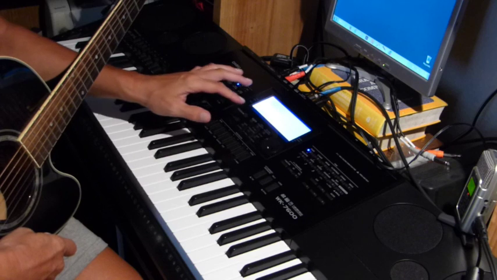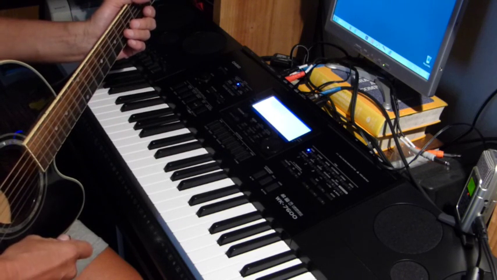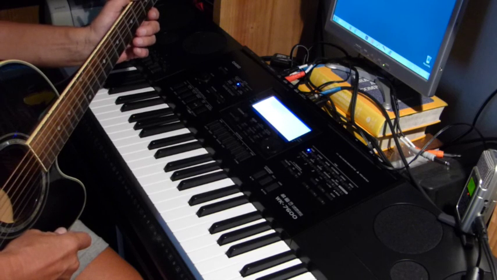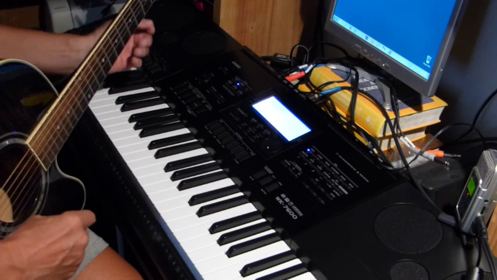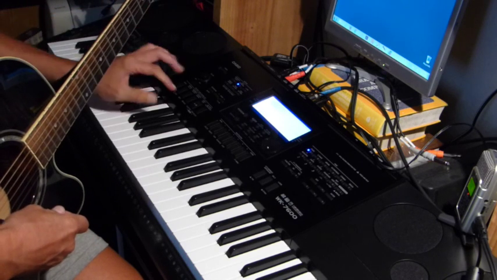And what I did beforehand, like I said, is record a MIDI recording of a piece that I wanted to overdub with the guitar.